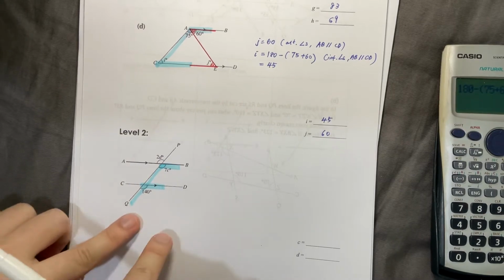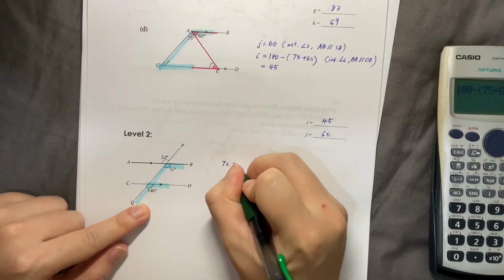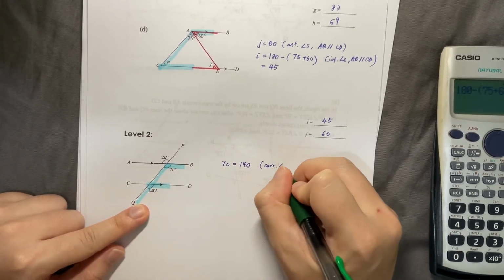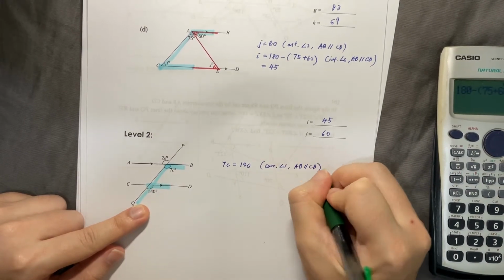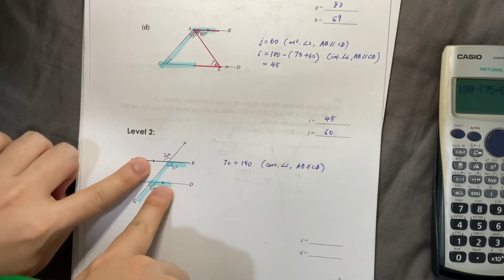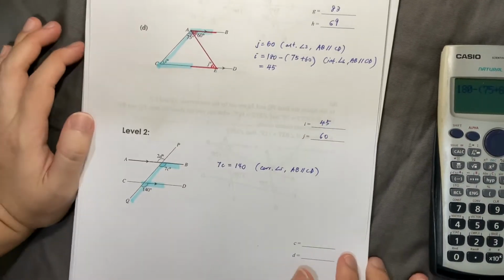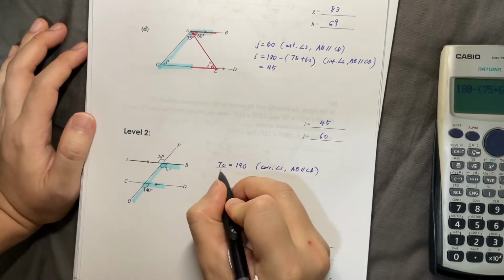So here 140 and 7C are actually the same. So 7C is equal to 140 degrees because of corresponding angles. When they are corresponding, you can just take them equal. Why AB equals CD? Because it's given. The arrow here shows that the two lines are parallel. So 7C is 140. So let us divide by 7.